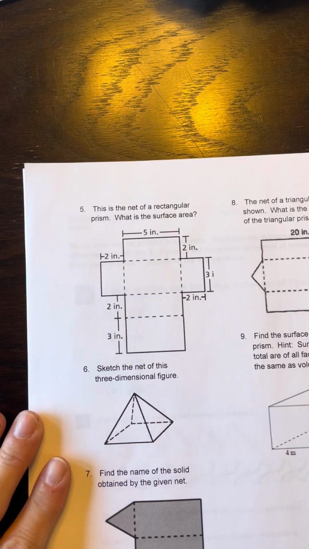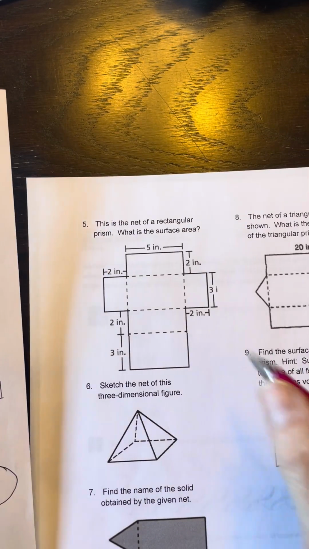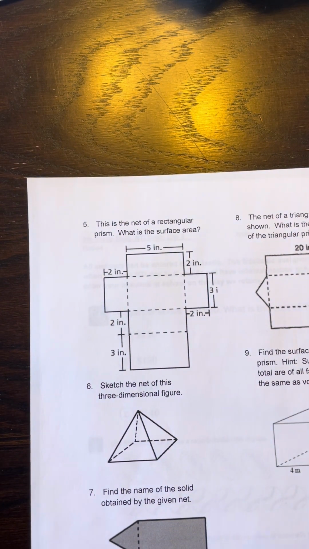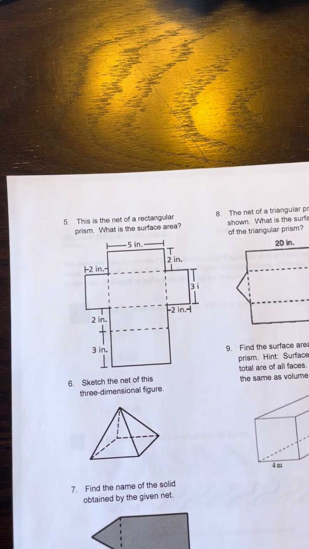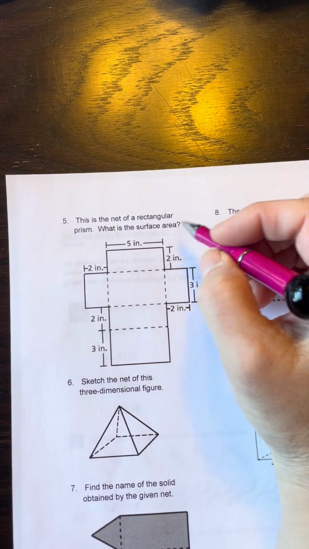Okay, number 5, you already have a net. By the way, your net for number 3, you could have drawn like number 5, because it still also makes a rectangular prism. Number 5, you already have the net. What is the surface area? Okay, if it's already folded flat, you just find the area of all these pieces.